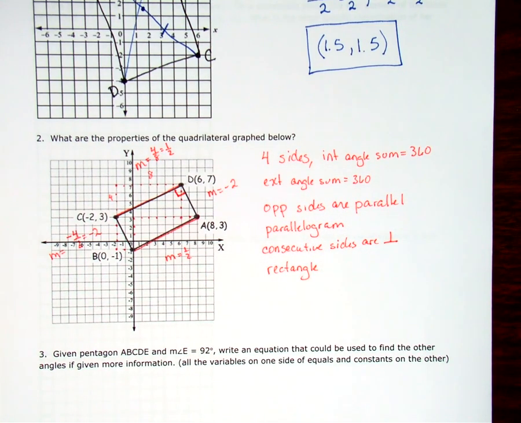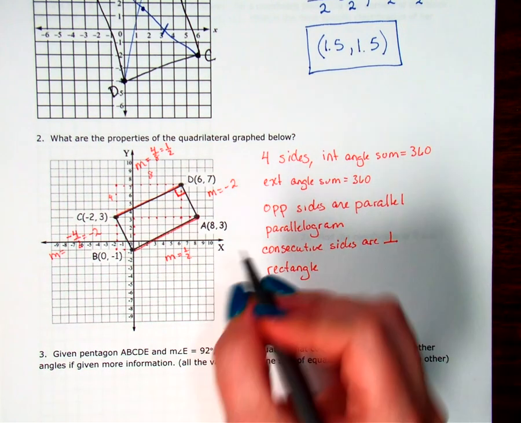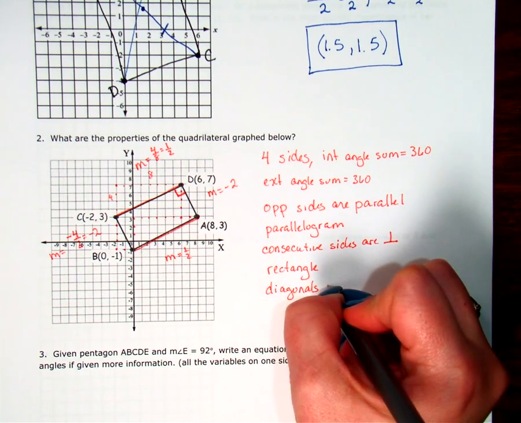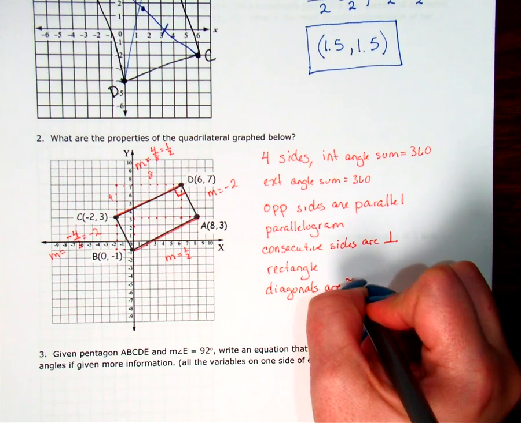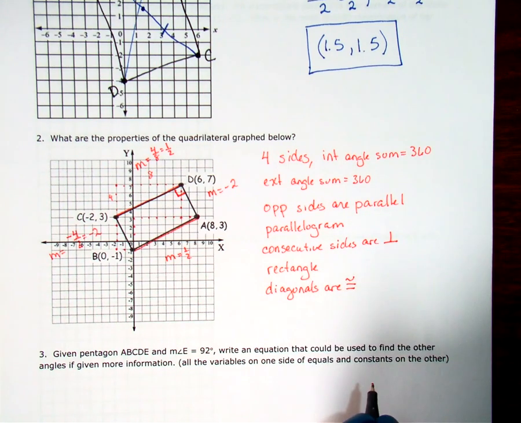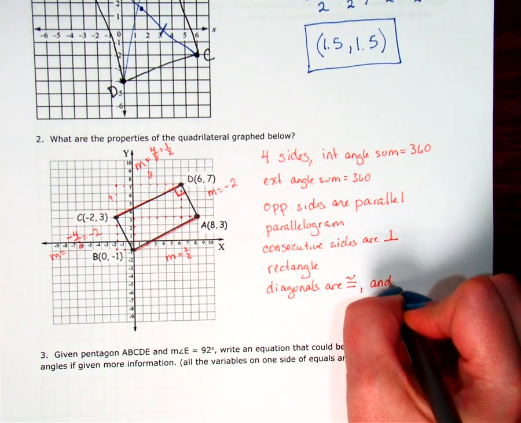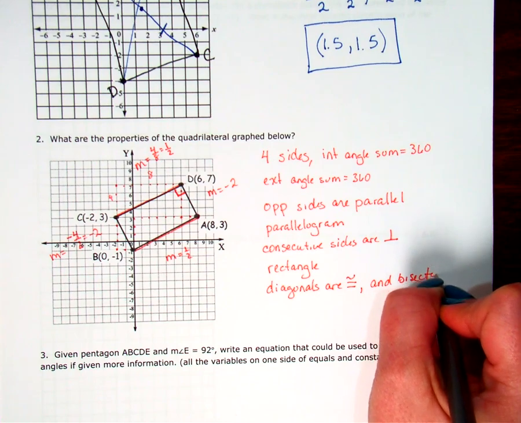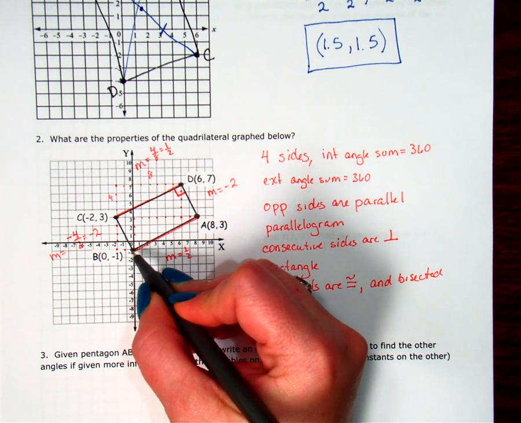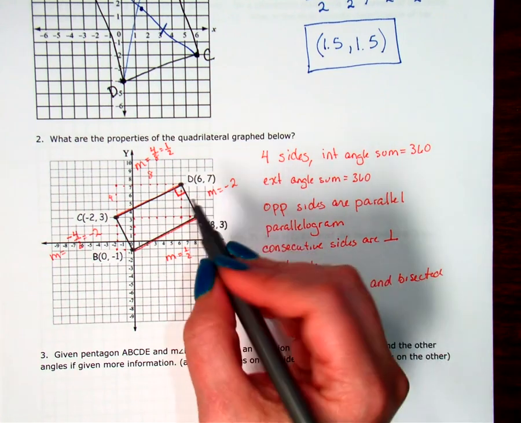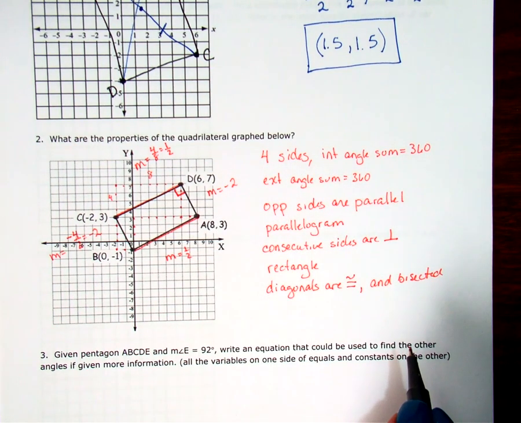Okay? Some other things that I haven't written in here. I know my diagonals are equal. Right? Because it's a rectangle, not because it's a parallelogram. Okay? Since it's a parallelogram, I know my diagonals are bisected. Remember, that doesn't mean my angles are bisected here, right? It's not 45 and 45 unless it's a square. Okay? Let's see, what are some other things I know about this?